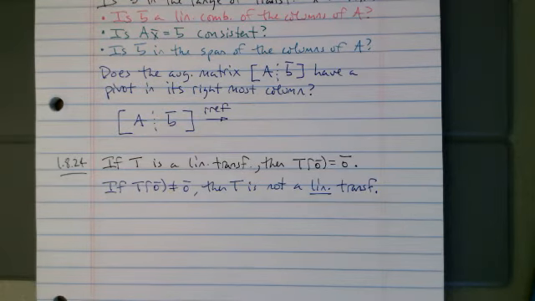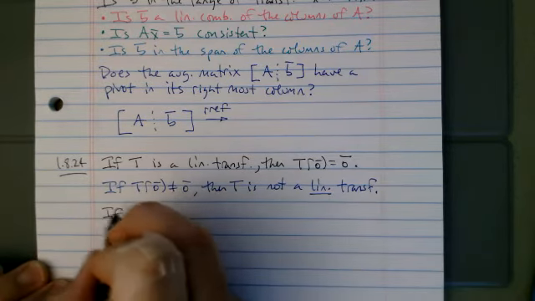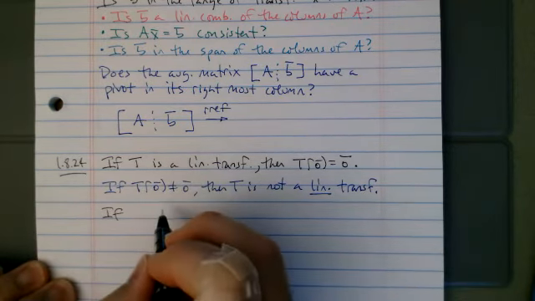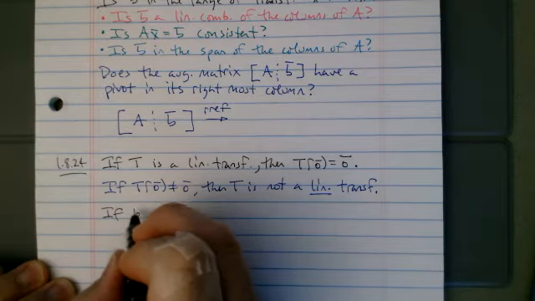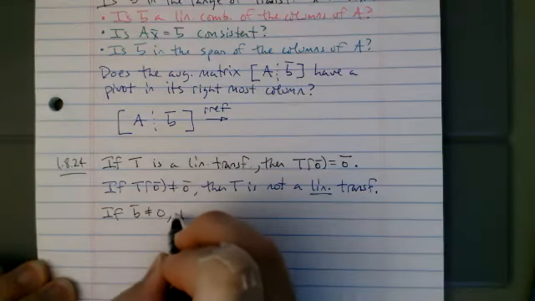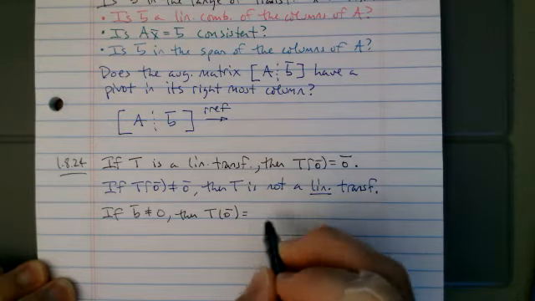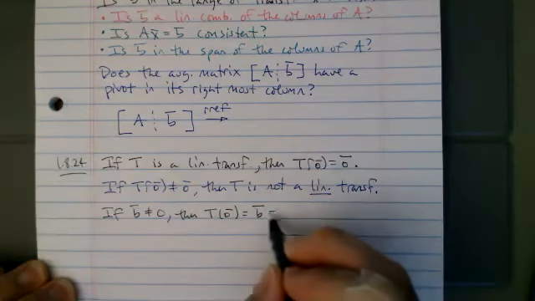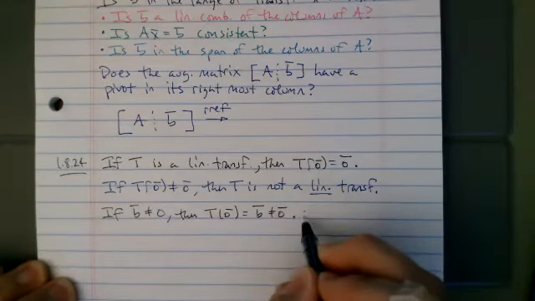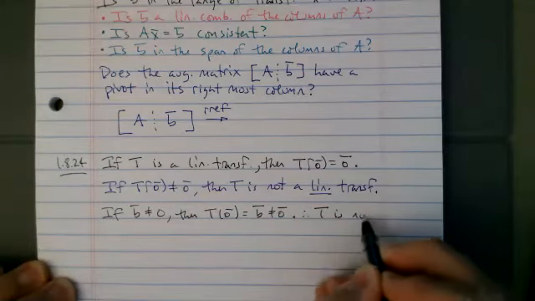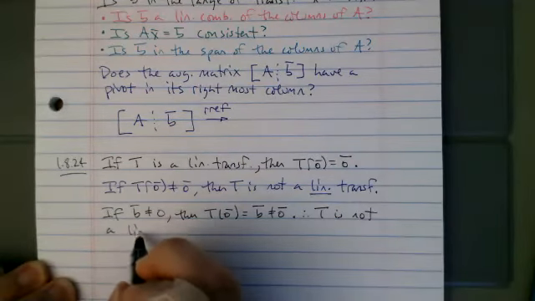So if b is not 0, then T of 0 is equal to just b, which is not 0, and so therefore T is not a linear transformation. Pertinent to this problem, if b is not 0, then T of 0 will equal b, which is not 0. Therefore, T is not a linear transformation.